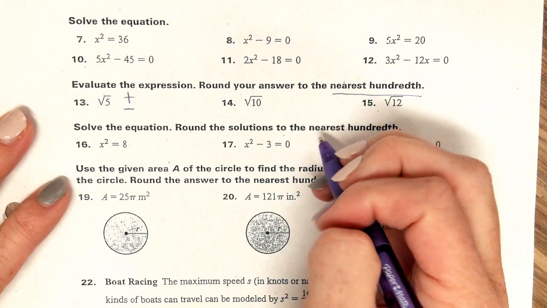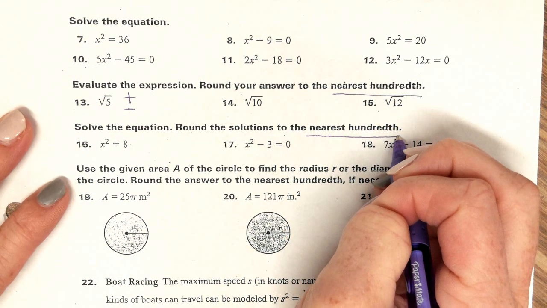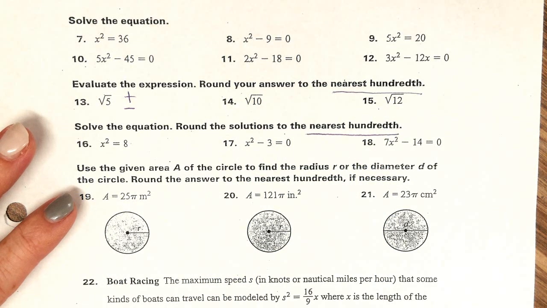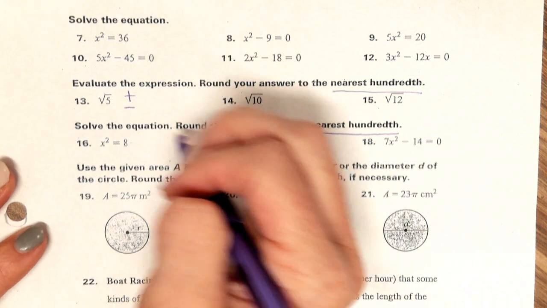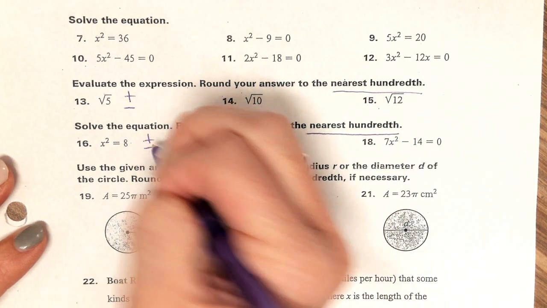16 through 18, also round to the hundredths. So they want your answers as decimals. Guys, if you forget to put positive and negative, you're going to miss a whole part. Yes? Because there's two answers, the positive and the negative. So whatever you get, you're going to get a positive and a negative.